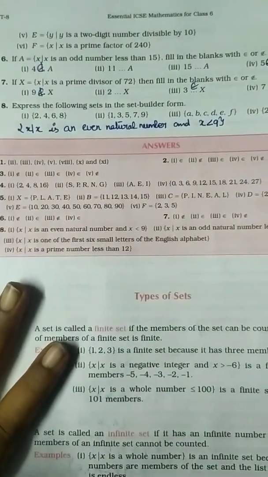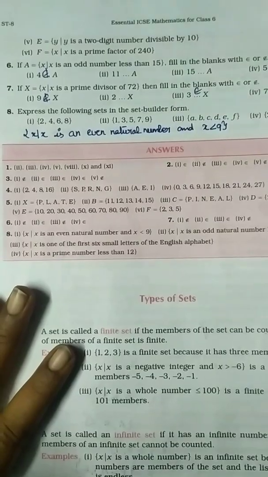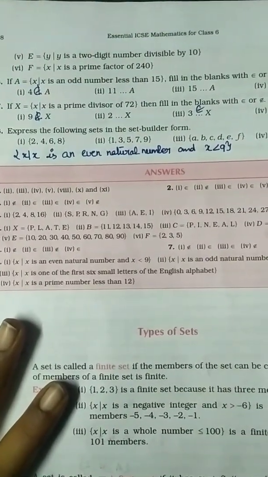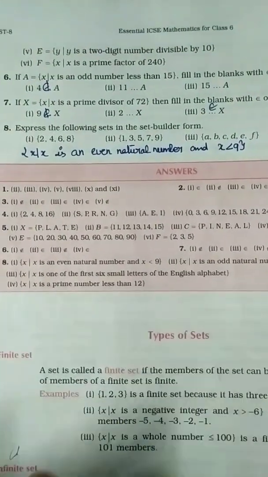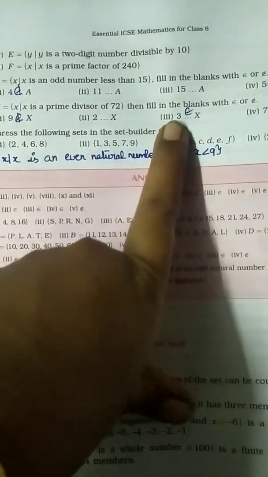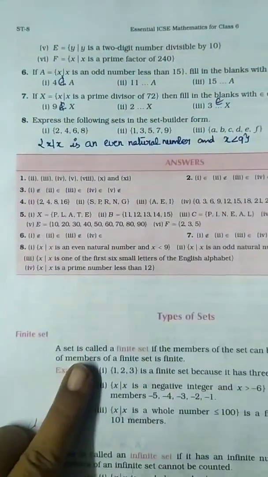Seventh problem, if x is equal to set of all x such that x is a prime divisor of 72. 9 is not a prime divisor. 3 you can say is a prime divisor. So you are saying 3 belongs to x.